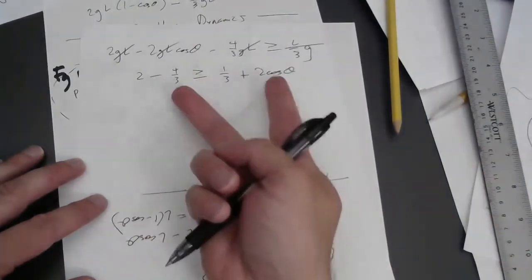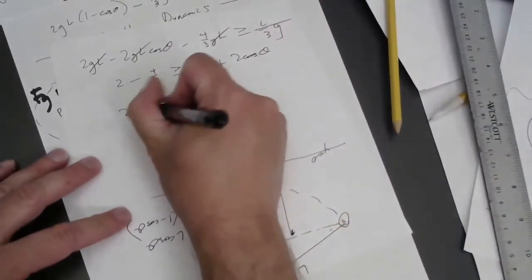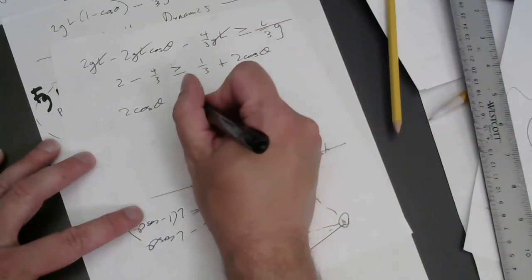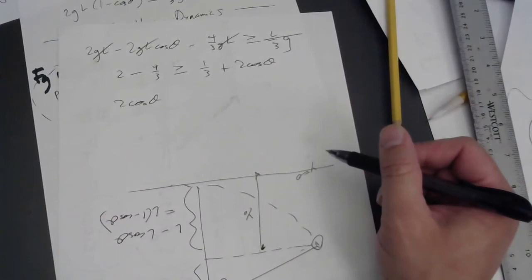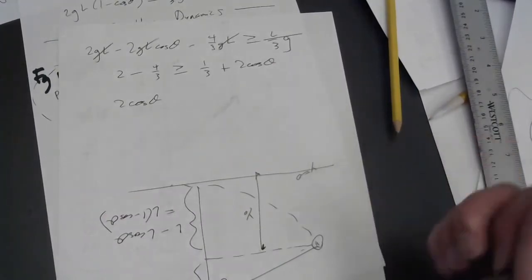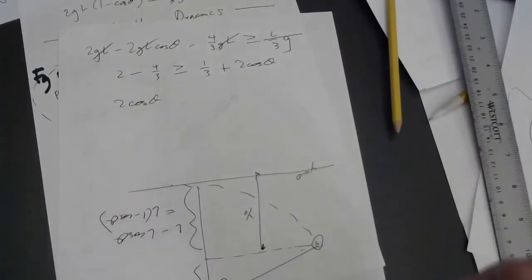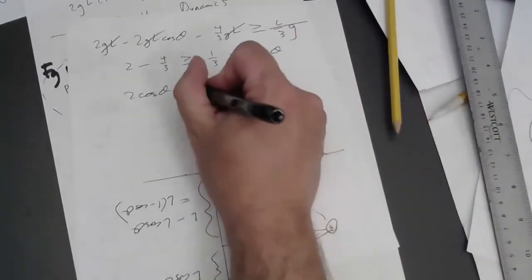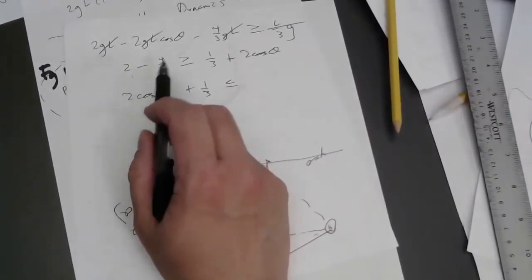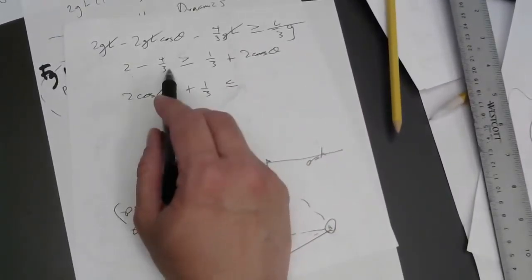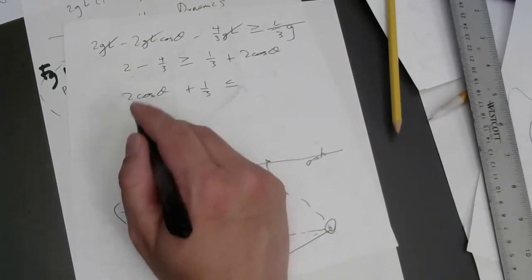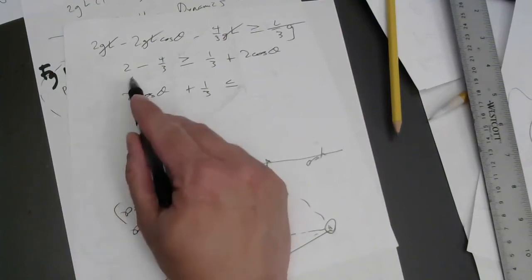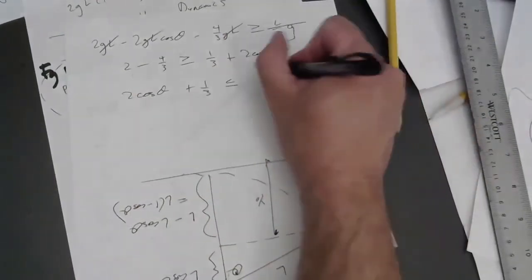Okay, I'm going to flip this because it's a little easier to look at that way. 2 cos theta must be, now, okay, for a minute I was thinking, wait a minute, it shouldn't say greater than or equal to because we're looking for the minimum possible angle of theta, but we'll get to that in a second. So 2 cos theta plus 1/3 is less than or equal to, and let's see if I can combine these right now. If I want to subtract these, I need a common denominator. So how many thirds is 2? Just multiply top and bottom by 3. So 6/3 would be the same as 2. 6/3 minus 4/3 is 2/3.